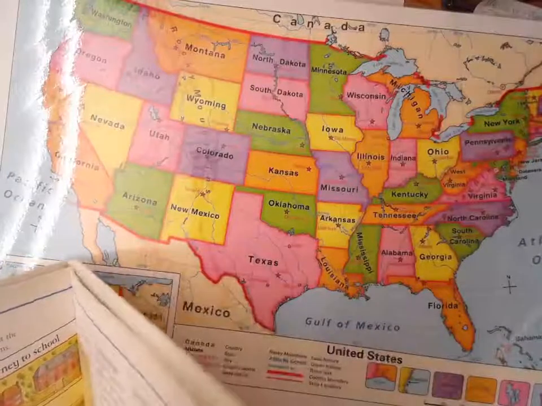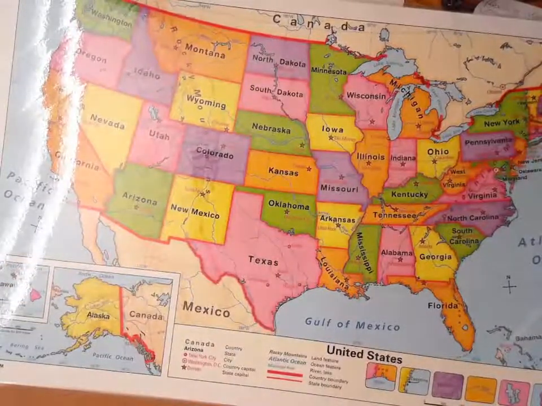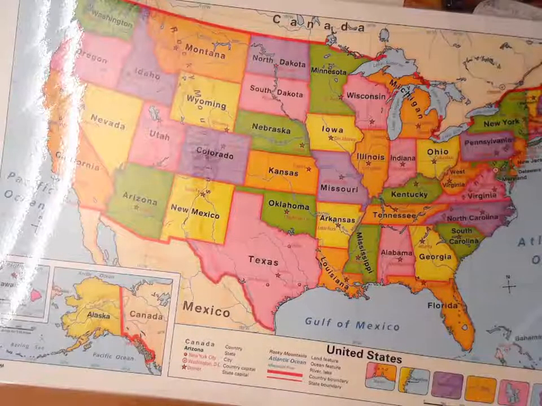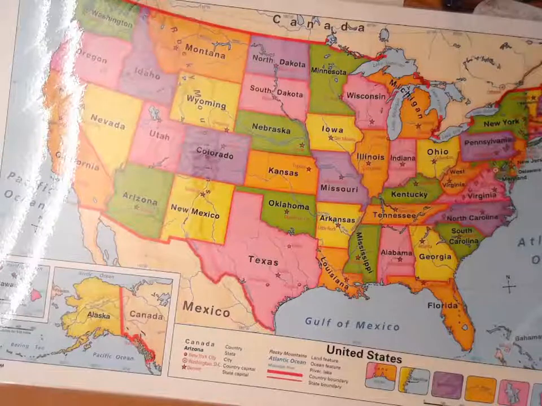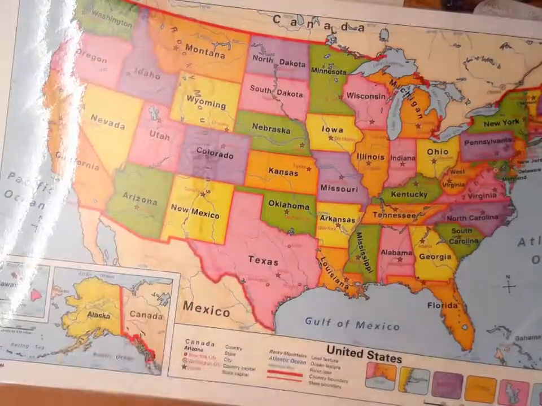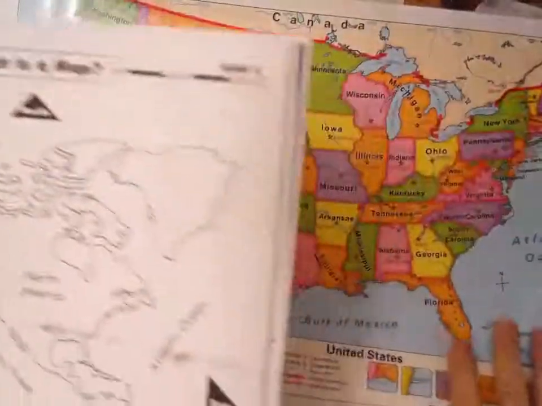All right, so again, maps and globes are a little bit different. On a globe, all you can see is just Earth. A map, you can see states, you can see continents, you can even see bedrooms. Let's take a look at your geography packet for this week.